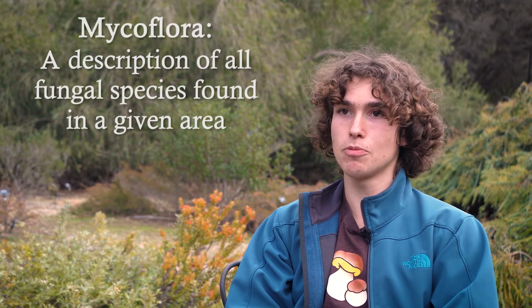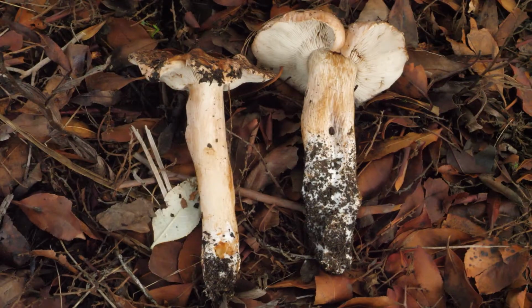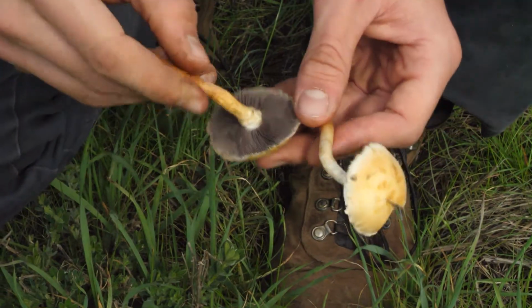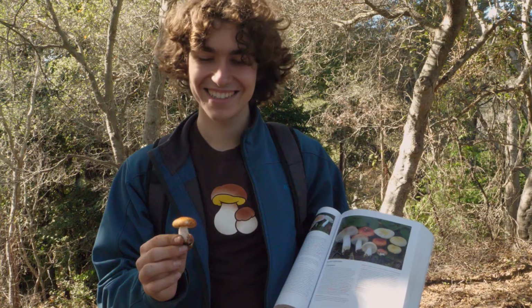No one at Santa Cruz has done the work that I've been doing here, especially at the Arboretum. There's no mycoflora that has been done specifically to get a full collection of what grows in the Arboretum. Kind of surprising, just considering that Santa Cruz is fungus friendly.